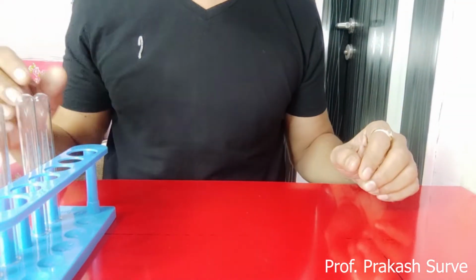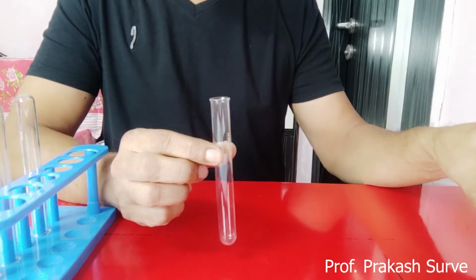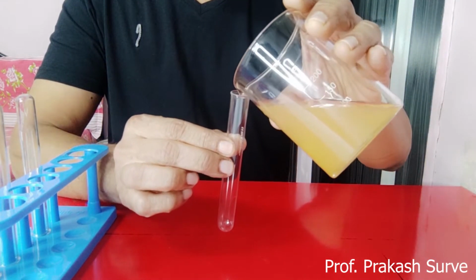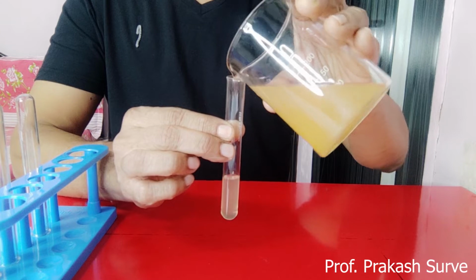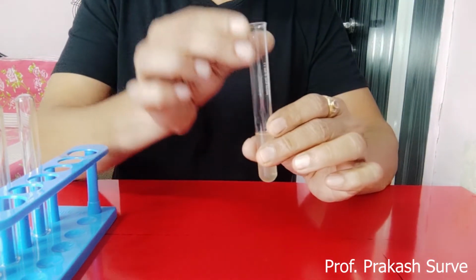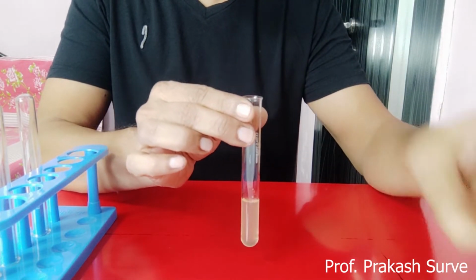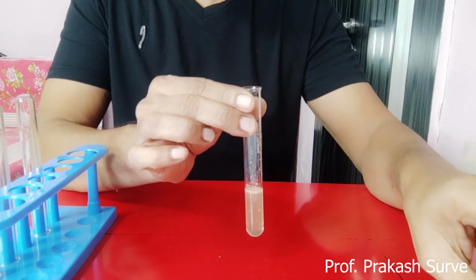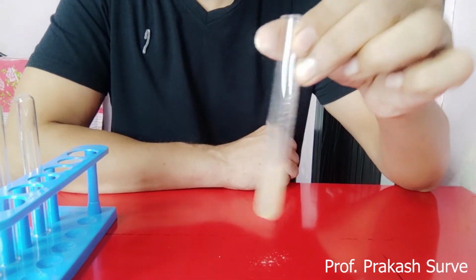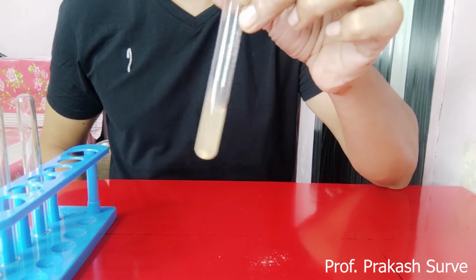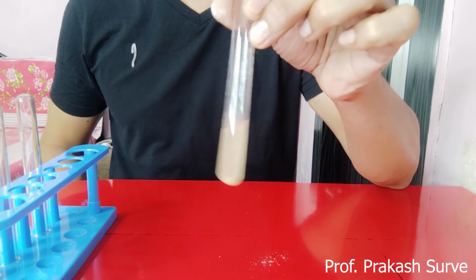Now we'll perform the test. First we'll take the test tube. In the test tube, approximately 2 ml of the urine sample. So here I will fill 1/4 of the test tube with the urine sample. In this we'll add a pinch of the soybean flour, and then shake it well. So what I have taken here is 2 ml of the urine sample plus a pinch of the soybean flour.